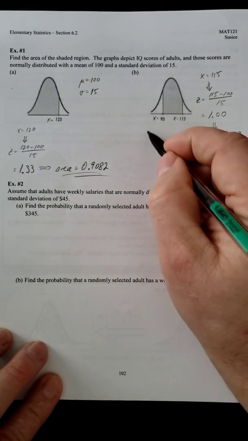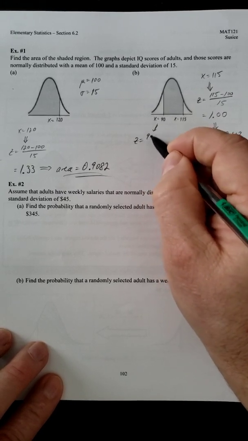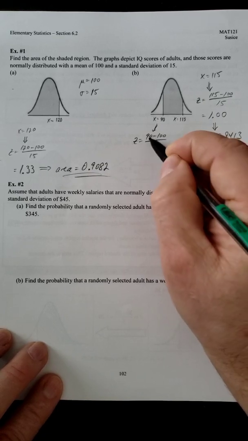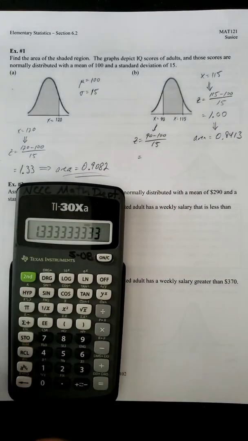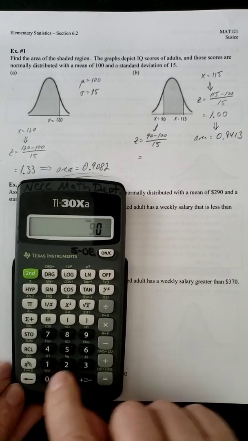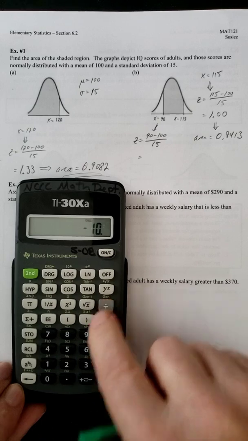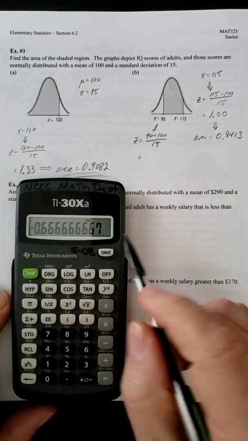All right, so let's do the 90. So the 90 minus 100 over 15, and just to be safe, let's do that one on the calculator. 90 minus 100 equals negative 10, divided by 15 equals negative 0.66666.